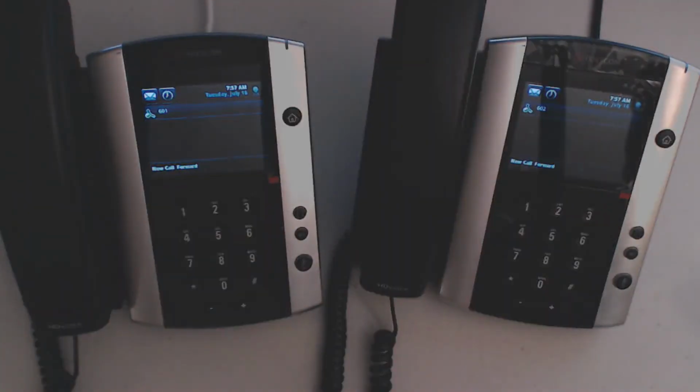The next question I usually get asked is how to transfer a telephone call. Well, there's two different types of transfers. There's an attended transfer and there's a blind transfer. Let's understand the differences. An attended transfer is more of an announced transfer feature.